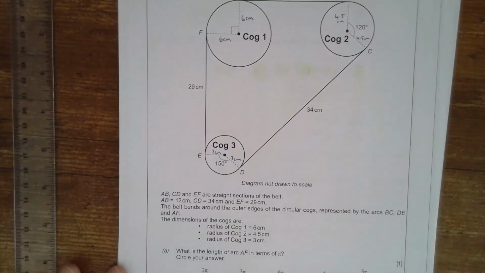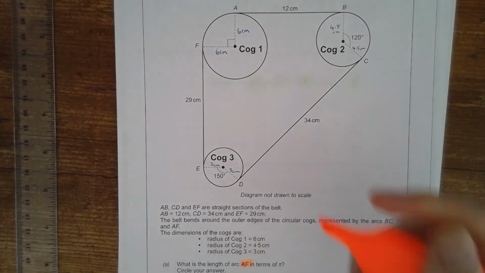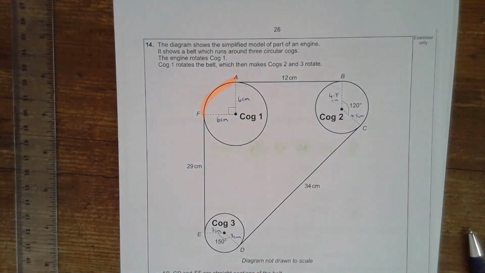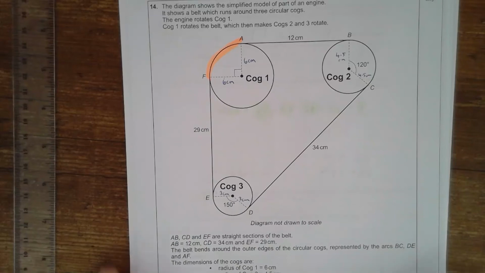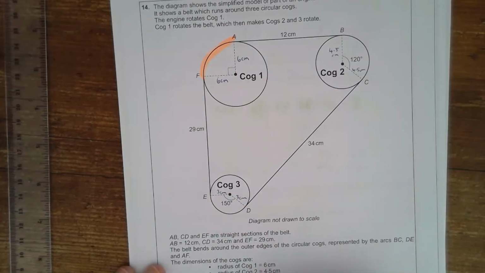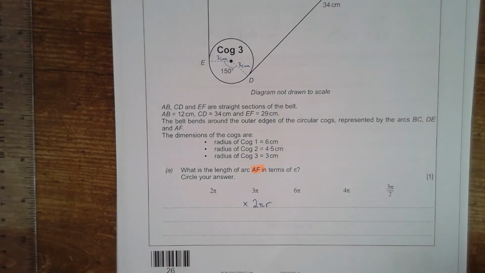It then says, what is the length of AF? So let's go and work out where AF is. There's A, there's F. Go and work out what that arc is there. That arc would be worked out as follows. It's part of the circumference, so we're using the circumference formula, which is 2 pi r, but we would multiply that by... Oh, hang on. You're not seeing what I'm writing. Sorry, I've just moved the visualizer so that you can see what I'm writing.